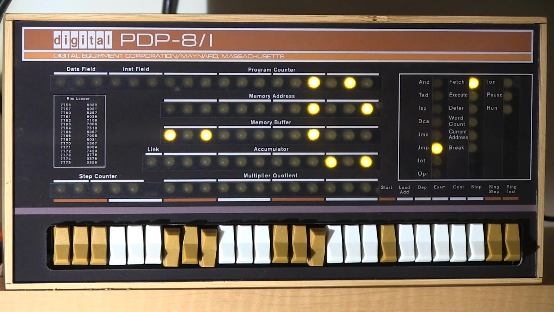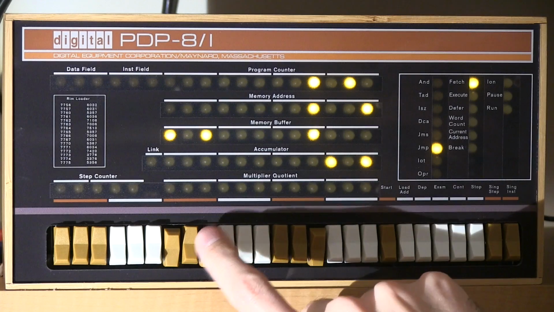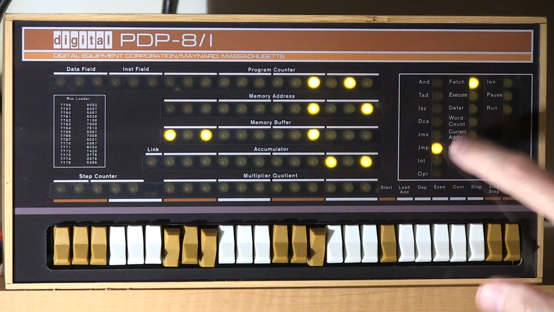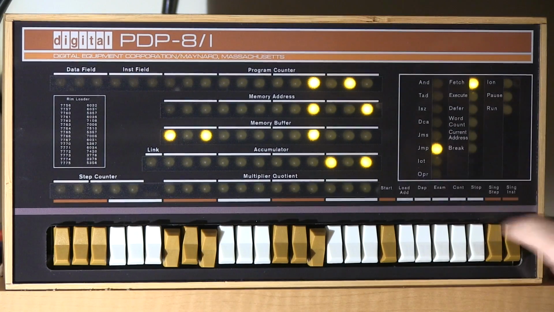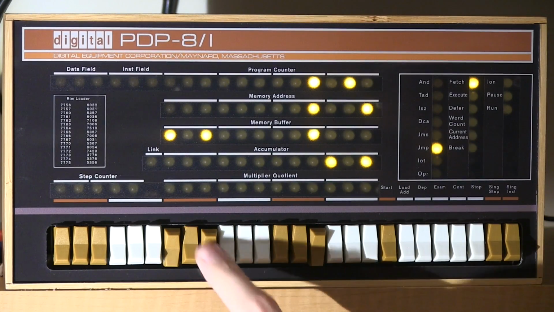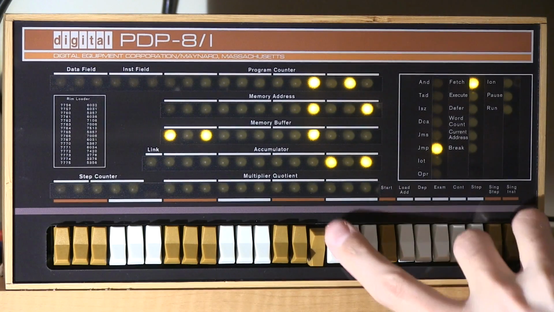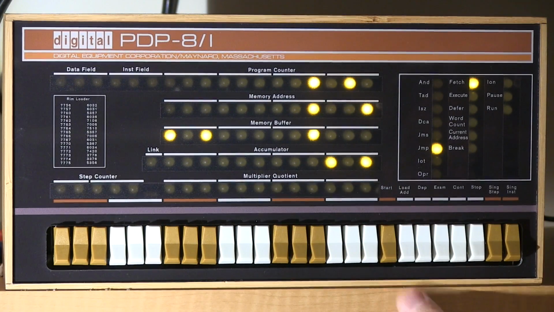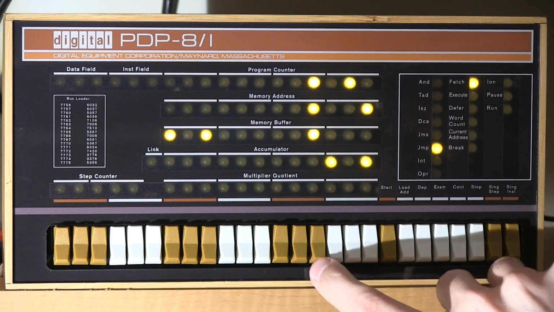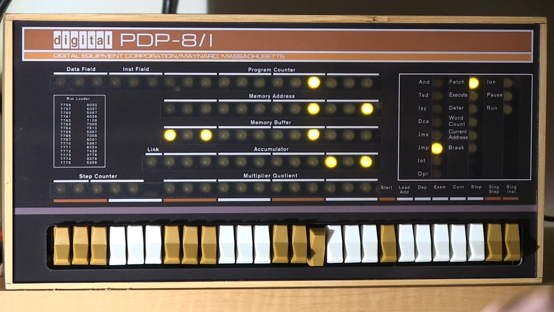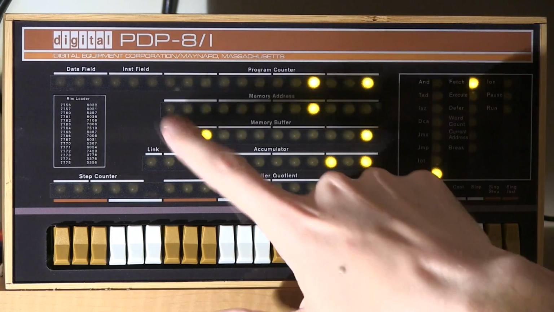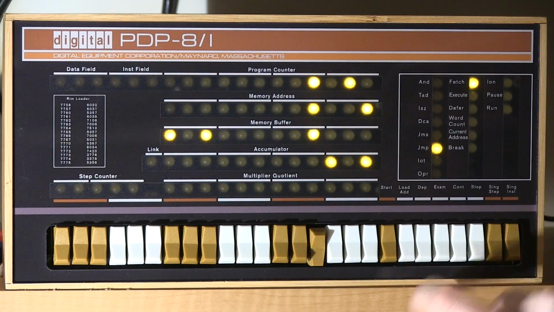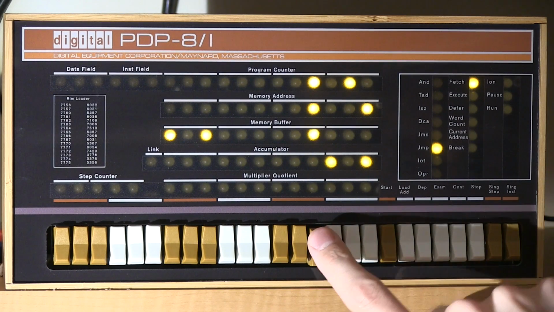Deposit. Okay. And I just noticed this. I didn't even see this before. It helpfully lights up the instruction that you just entered. So cool. All right, so now, once again, let's try that examine again. We load address 10, we can examine it, and we see 7001 followed by 5010. So that's going to increment the accumulator and jump to the beginning.